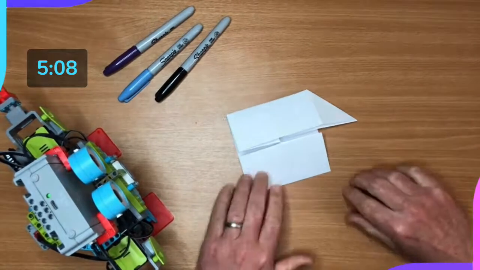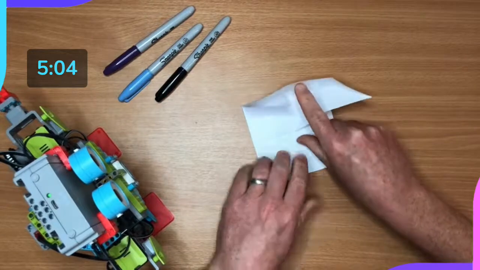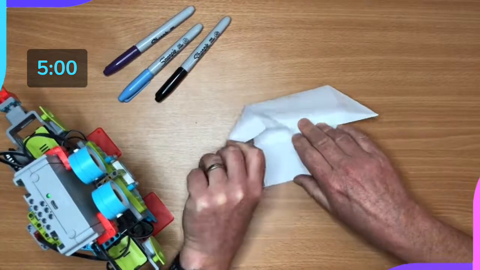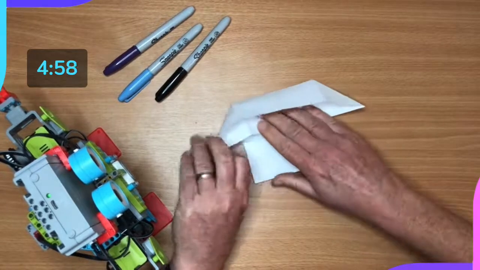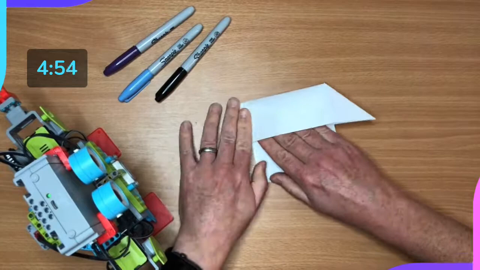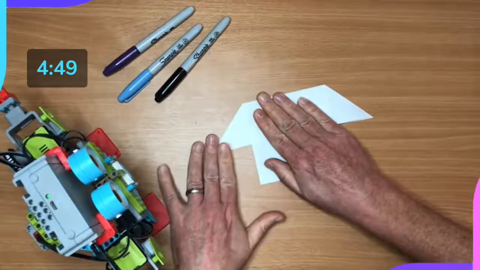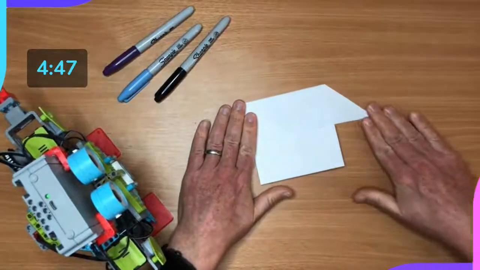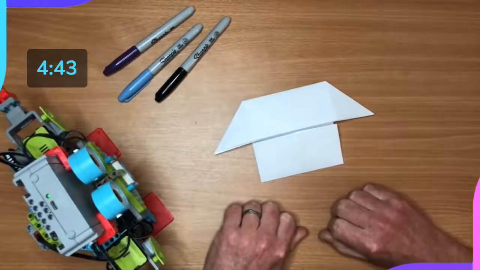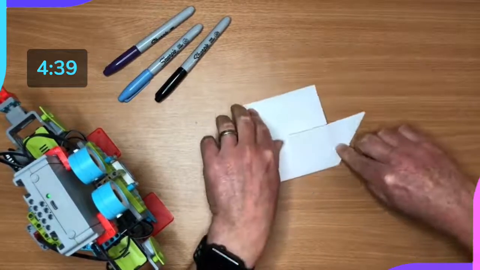Okay, tricky step. We're going to repeat that now on the other side. So again, grab the corner of the piece of paper, pull it sideways, and then I'm just going to flatten that down there. And that's where our first steps of folding the paper from corner to corner just helps with those creases. Alright, we've got a little house with a roof on. And we're going to repeat that on the other side here.